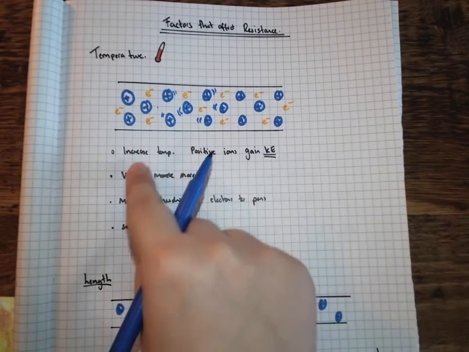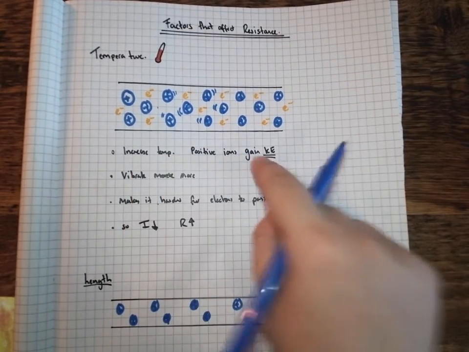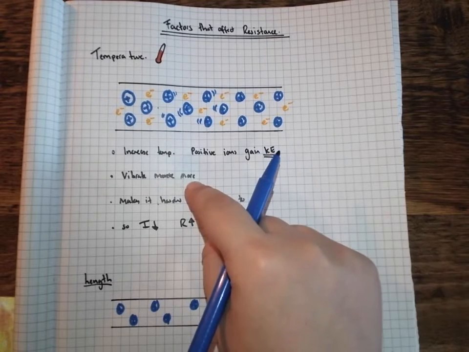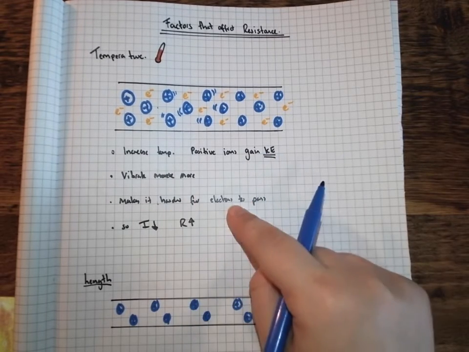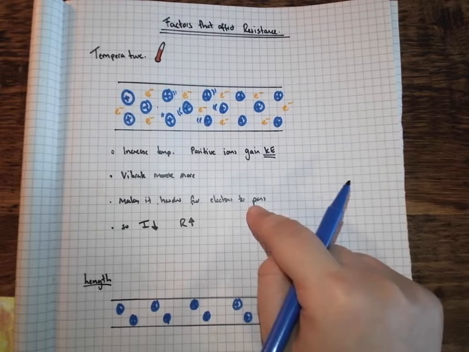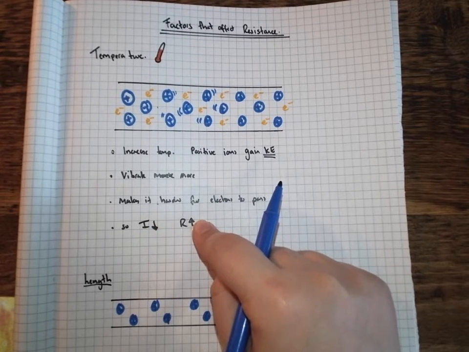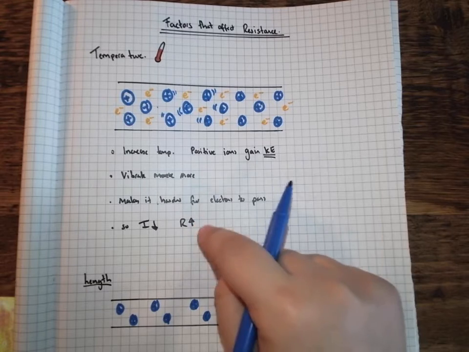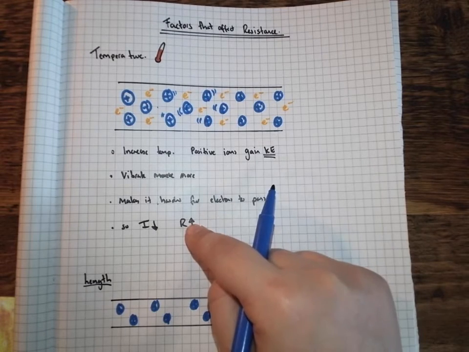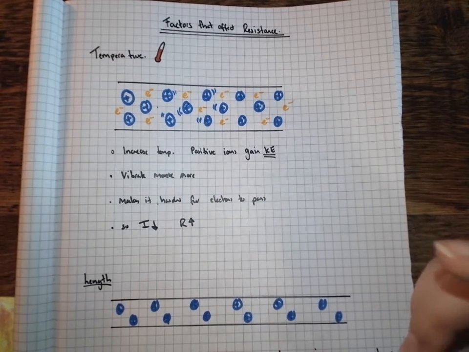So in this case, we say we increase the temperature, the positive ions gain kinetic energy, so they vibrate more. This makes it harder for the electrons to pass. If it's harder for the electrons to pass, the current has decreased, and therefore the resistance has increased. So our increase of temperature can increase our resistance. Okay, so that's the first one.